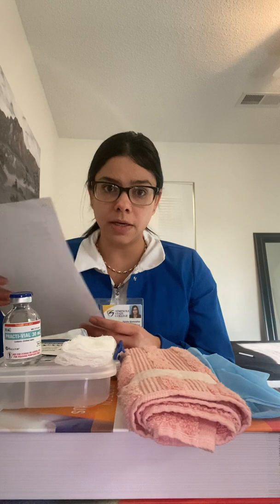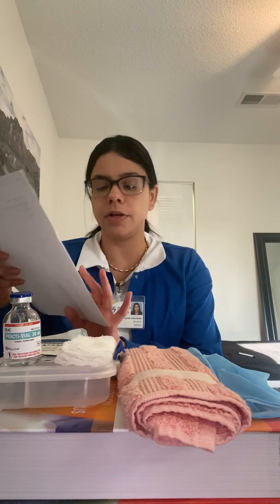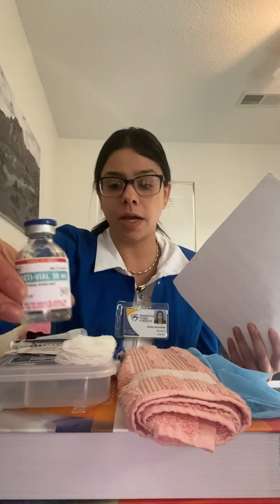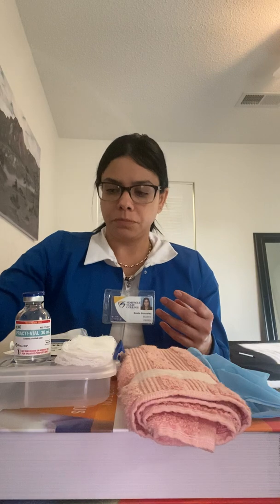After that, if I need to make any calculation, I would do it at this moment. For this particular medication, I don't need to do any calculation. The order is very clear. It's 0.5 ml that I'm going to be drawing from the vial right here. So I don't need to do any calculation.